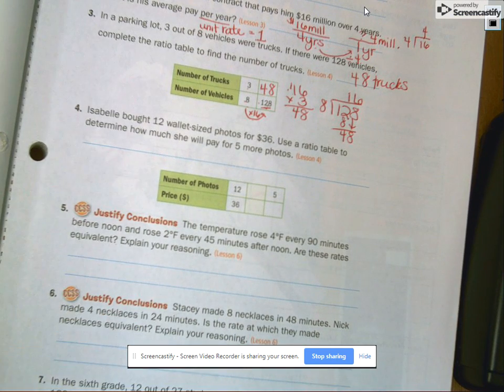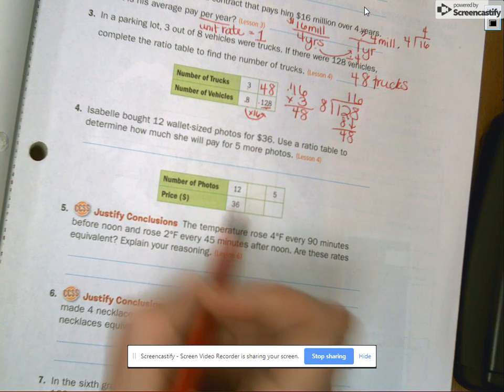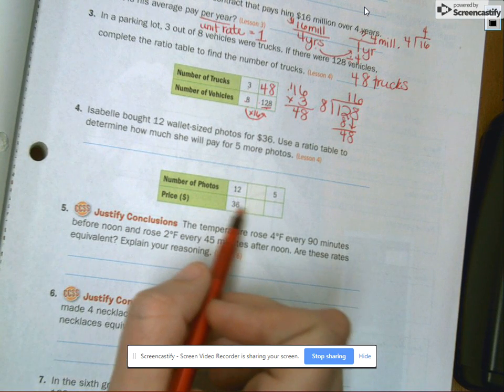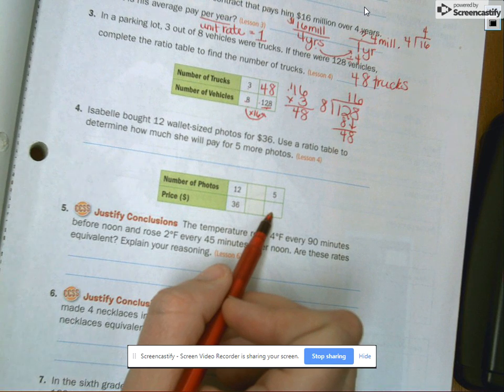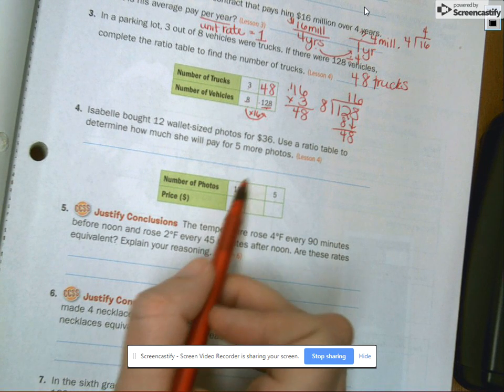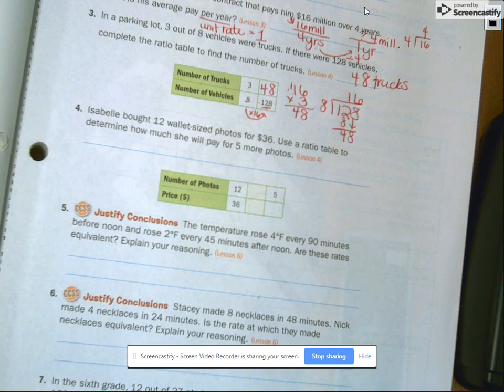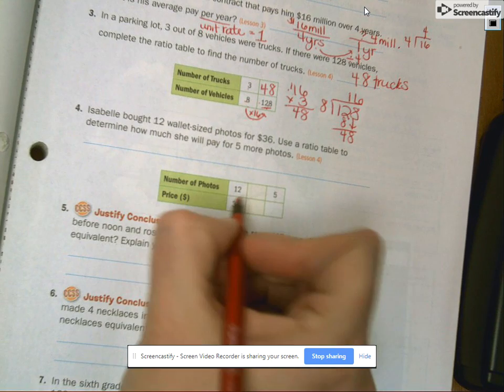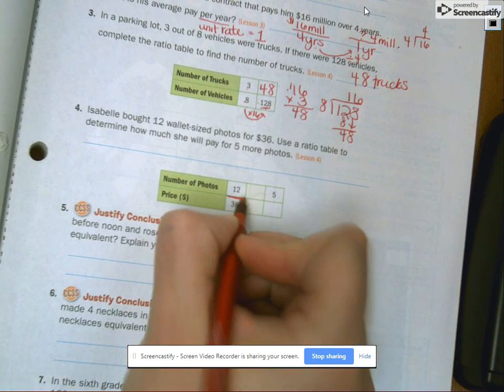All right, Isabel bought 12 wallet-size photos for $36. Use a ratio table to determine how much she will pay for 5 more photos. Well, I can't get 12 to 5, right? Nothing divided by 12 is 5. So I'm going to break it down to unit rate.